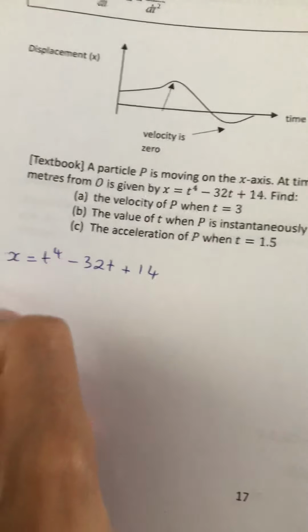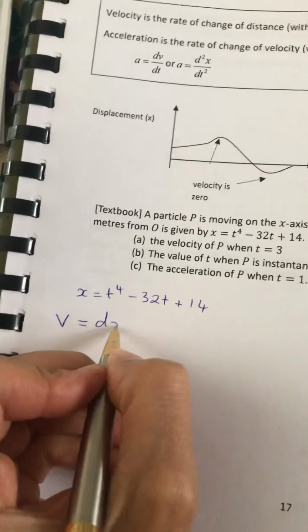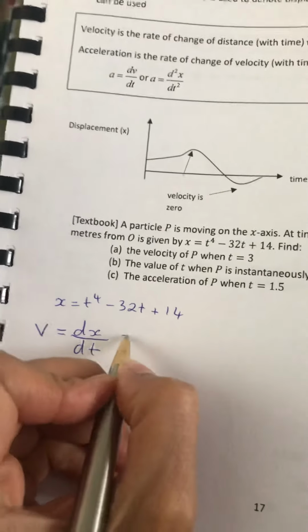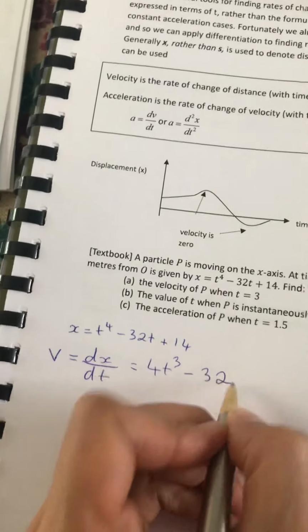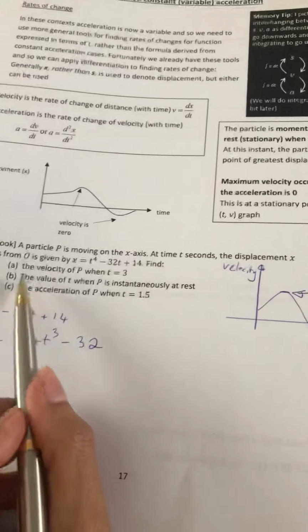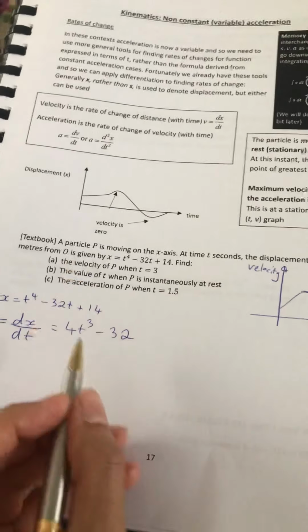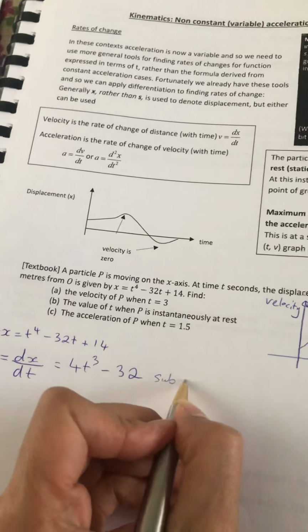So v equals dx by dt. That gives me 4t cubed minus 32. And the question says they want the velocity of p when t equals 3. So I'm going to sub in t equals 3.